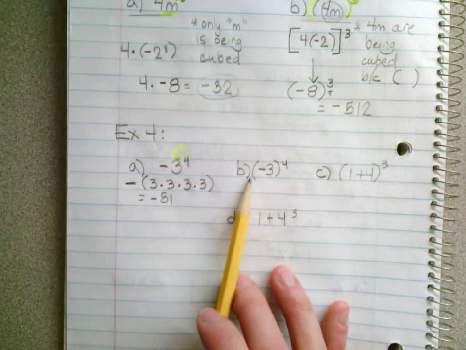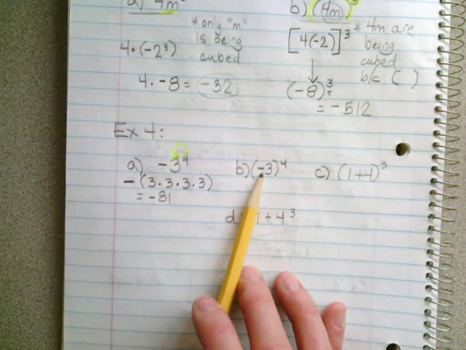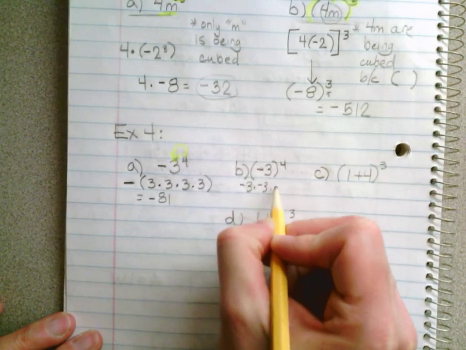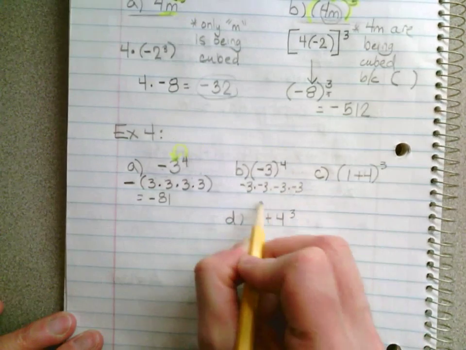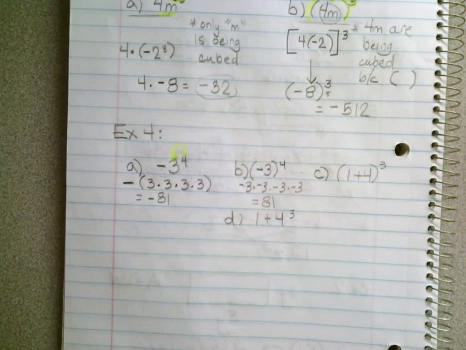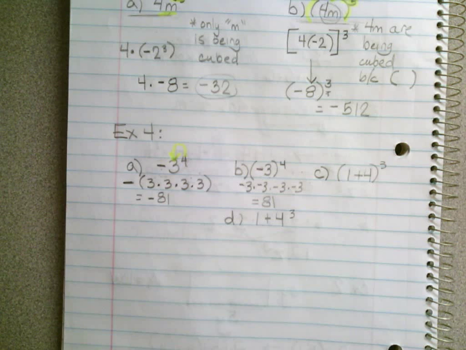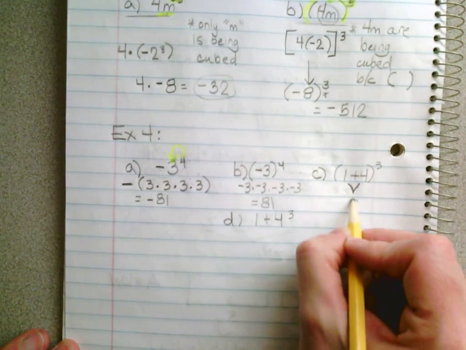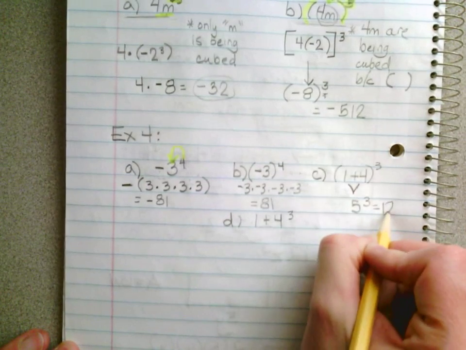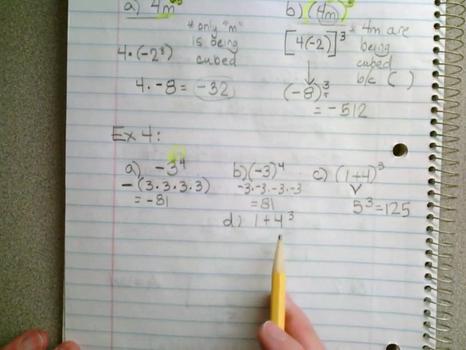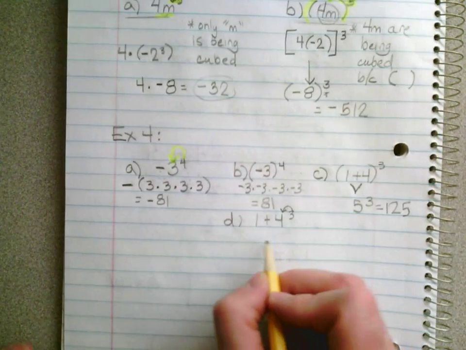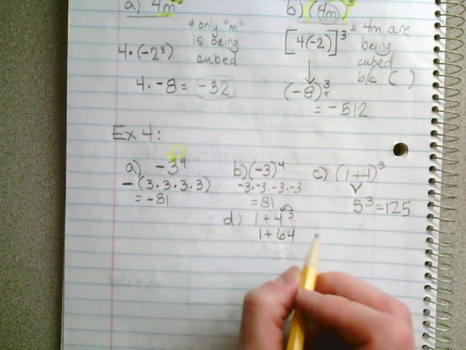In contrast, here, they are forcing us to keep the negative attached to the 3, giving us a positive 81 as a result. Last couple of things. Adding together what's in parentheses first, and then cubing it gives you that. Whereas here, the exponent only affects the thing it follows, and then the 1 gets added to it.